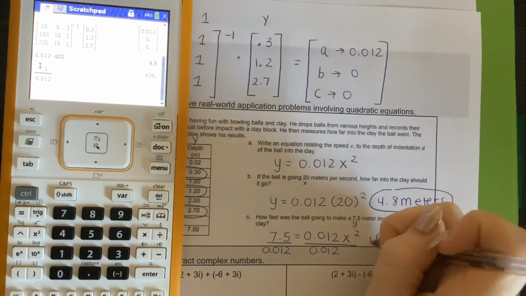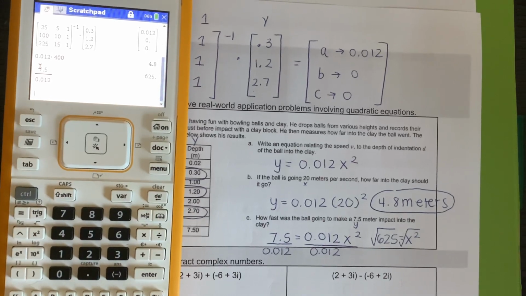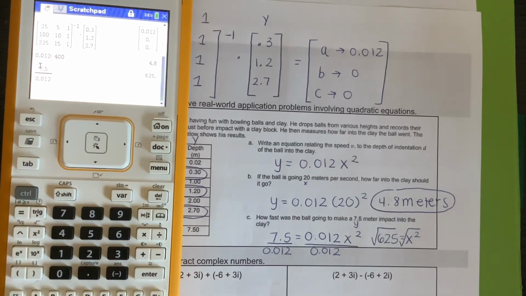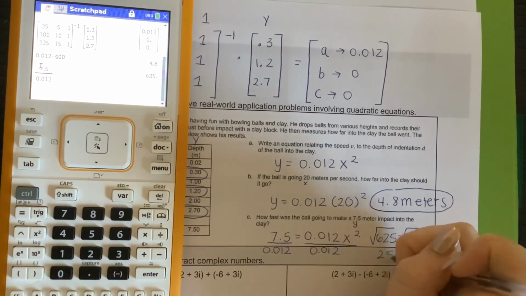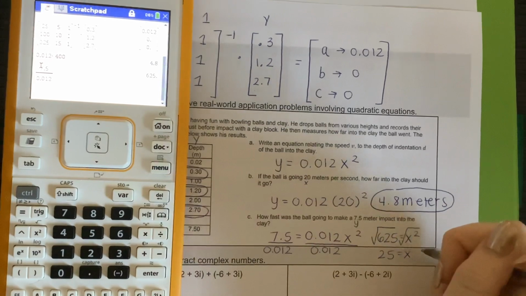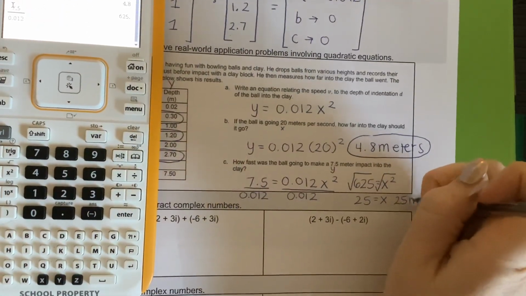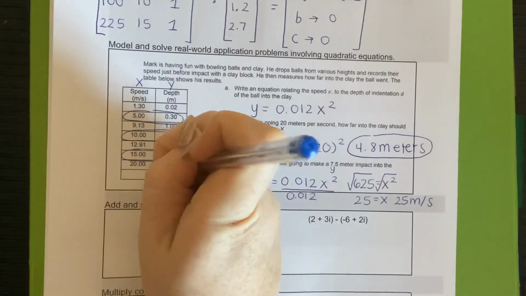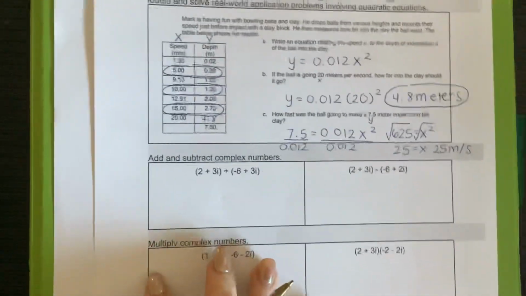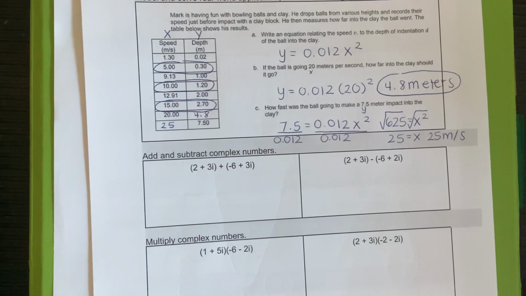If I square root and square root, you have to account for the positive and the negative, but because this is how fast, you don't go negative 10 miles an hour. So we just need the positive. The square root of 625 is just going to be 25 is equal to x. So that means it was 25 meters per second. If you look back and you were to plug these in, so this is filling in this value right here, and this is filling in this value right here.